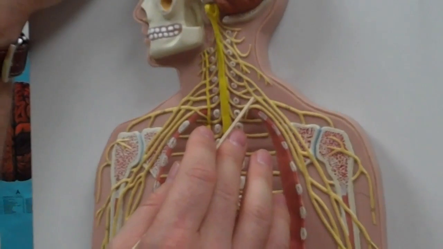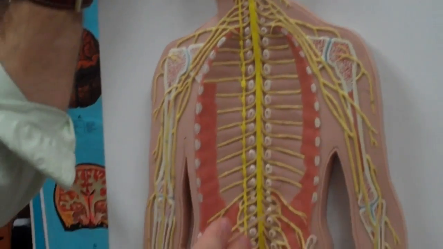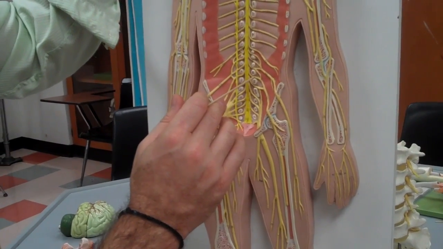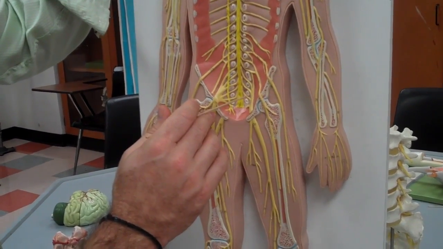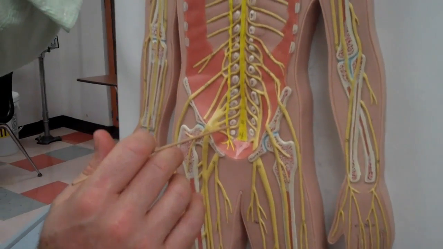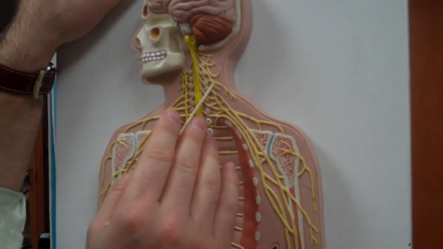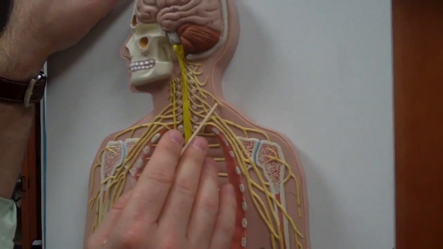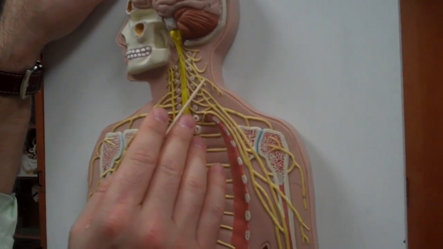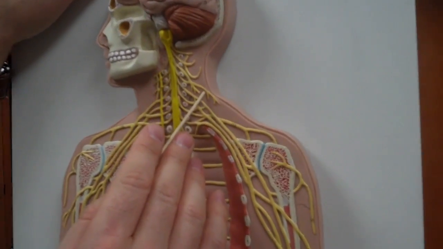Although there are 7 cervical vertebrae, there are 8 cervical nerve roots. In the lower back, there's the lumbar plexus, which is L1 to L4, and then a sacral plexus, which goes from L4 to S4. In the cervical plexus, a very important nerve coming off of that is the phrenic nerve. Phrenic nerve goes to the diaphragm, and it goes from C3, C4, and C5. C3, 4, and 5 keep the diaphragm alive.